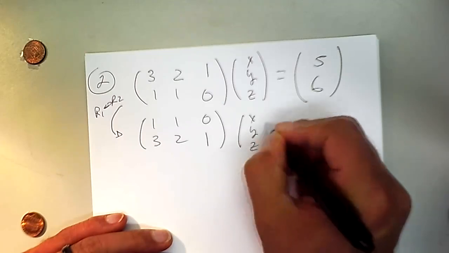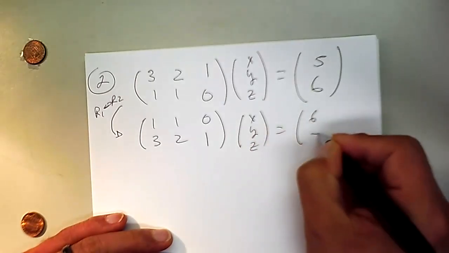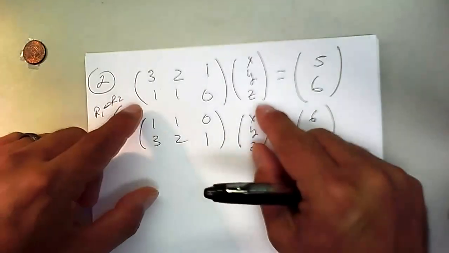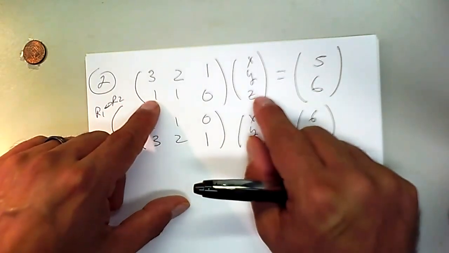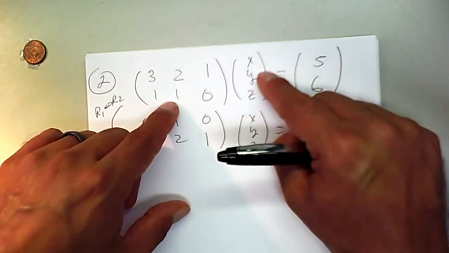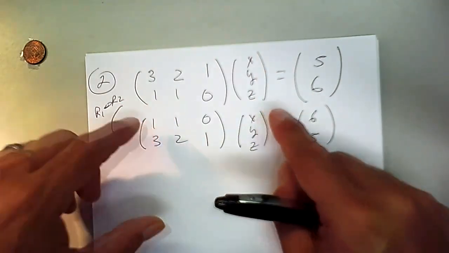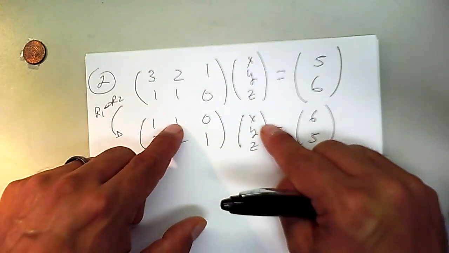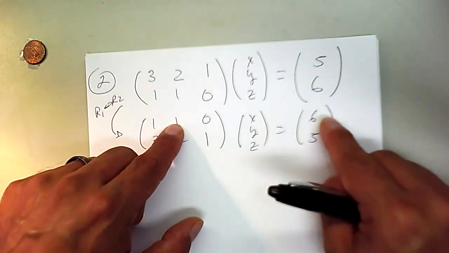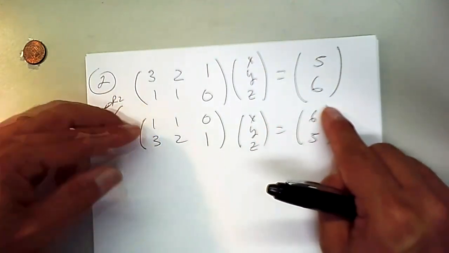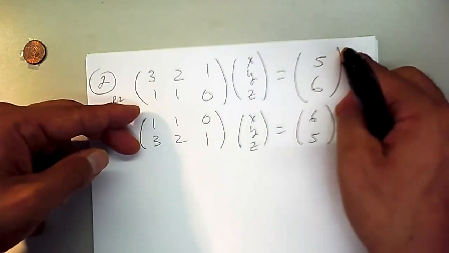X, Y, Z equals 6, 5. Remember what this means. Let's look at the second row on the original problem. X plus Y equals 6. Since we still want to preserve that equation, X plus Y equals 6, the 6 has to go now on top. So switching this row also implies switching those two rows.